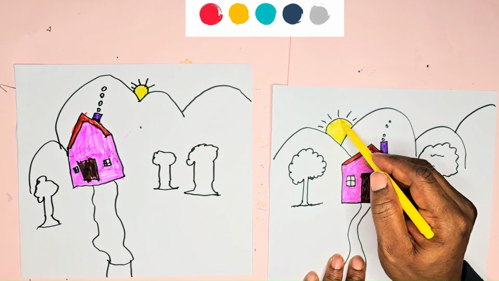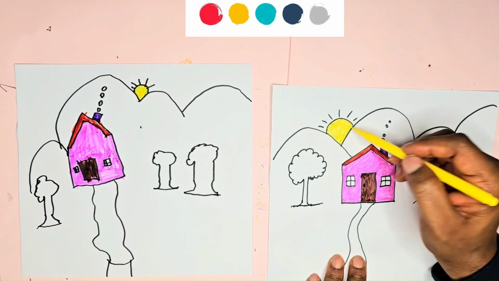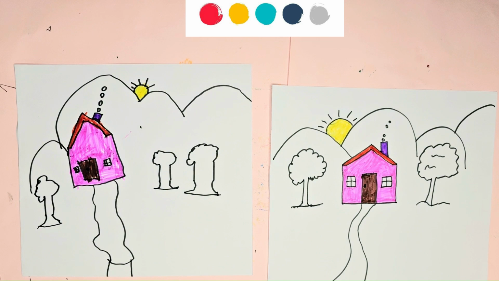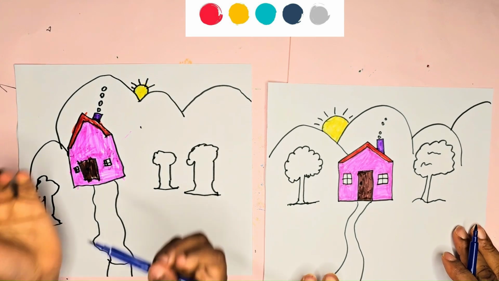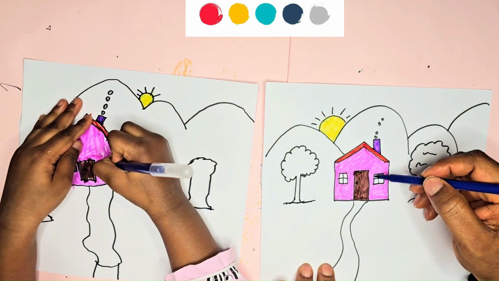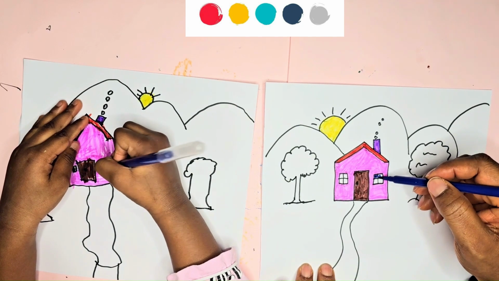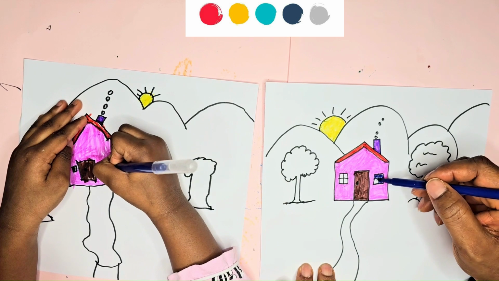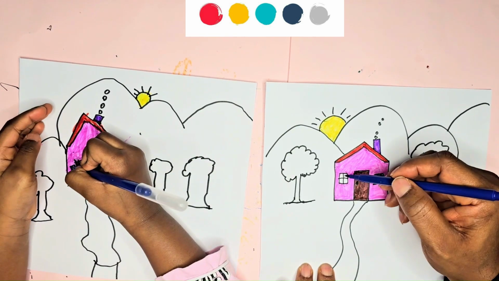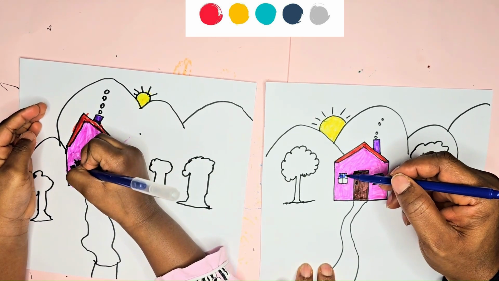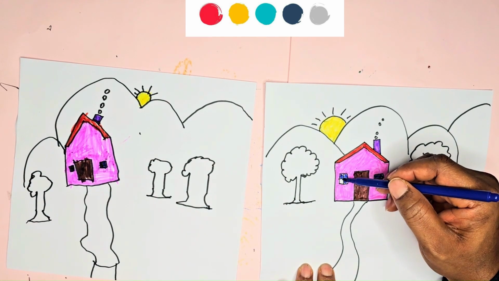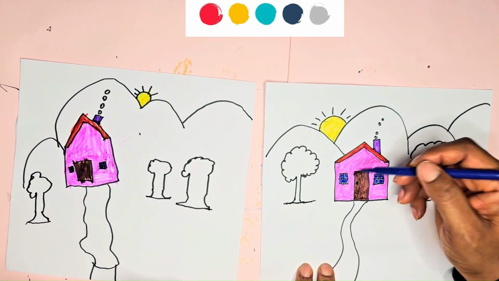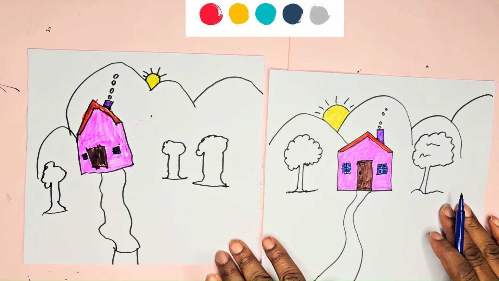Okay, so we use blue for the window of the house. Is that correct? Yes. Alright. That is correct. So let's do the window blue. It's not too much. Just a little, because it's not too big. Yeah, the windows are not big. Are you done? Okay.